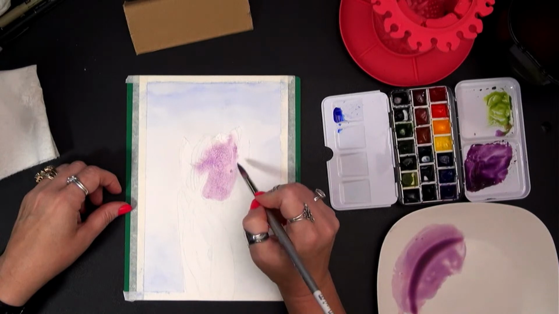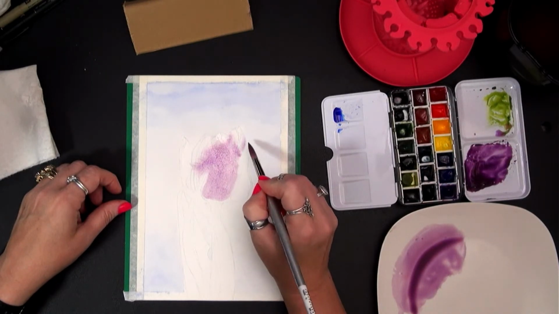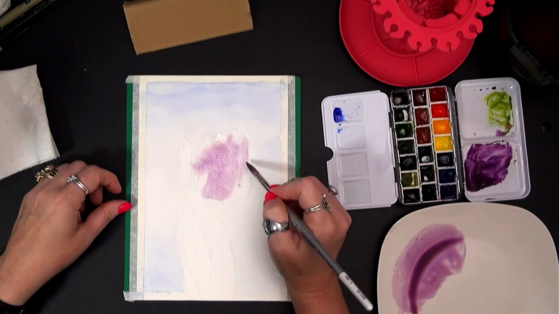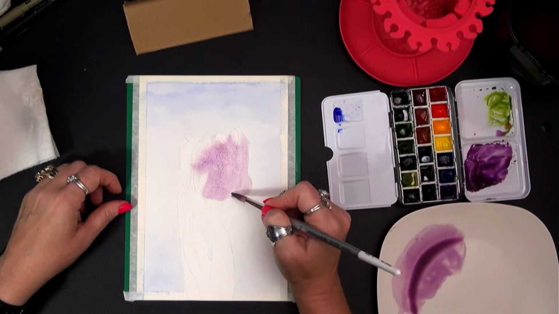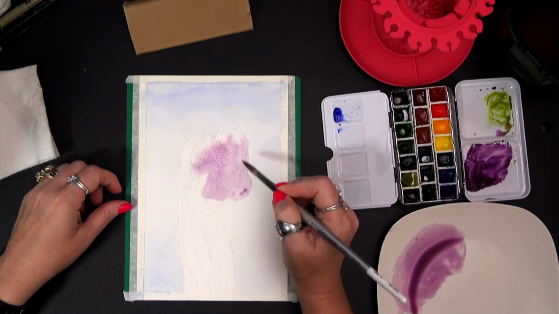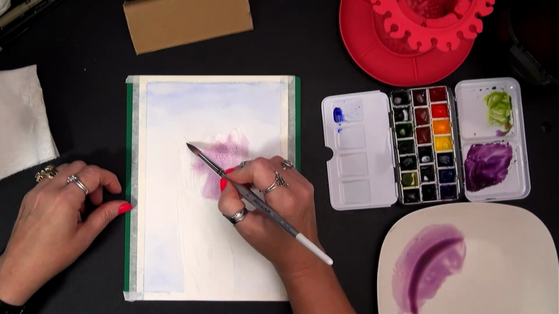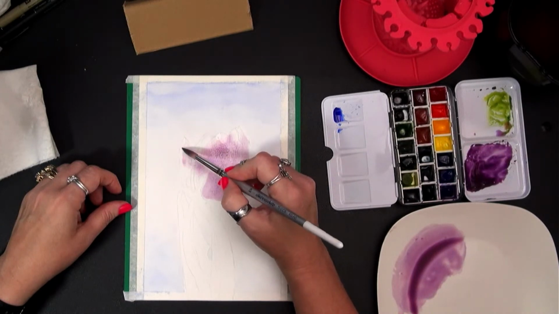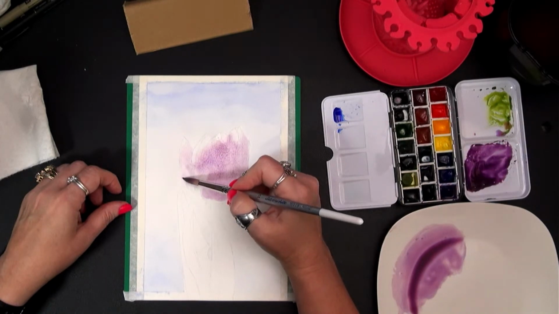And I'm going to want to stop just short of where those are, because I know this is going to bleed towards that area. And hopefully I will still see my marks through, because I just figured I'd lay in all of the lightest value first and then come back with darks.